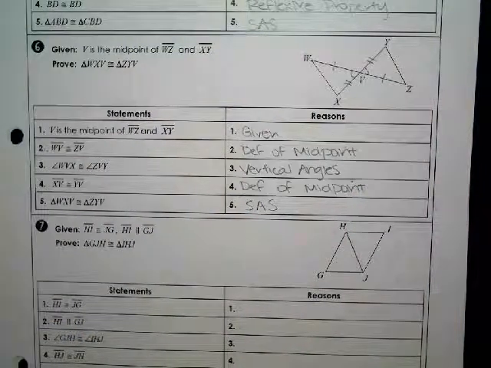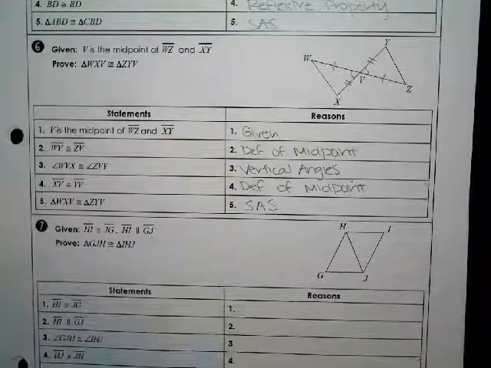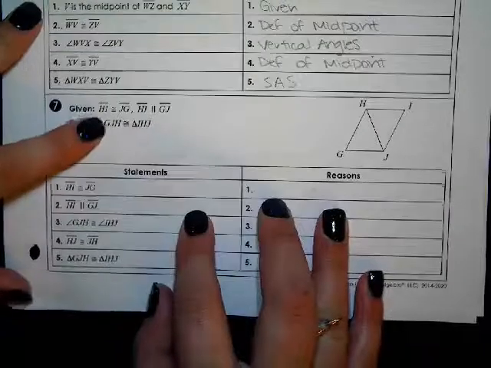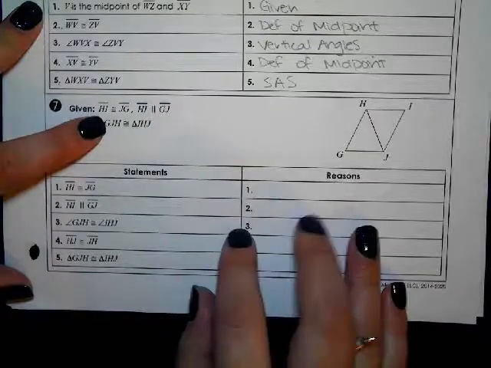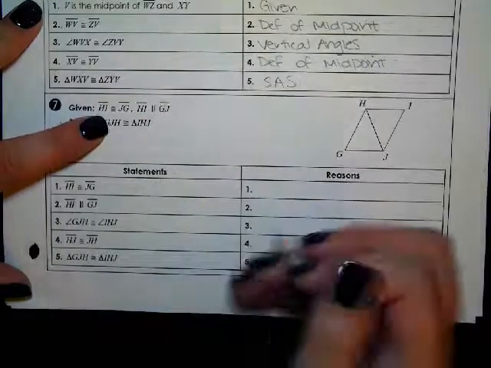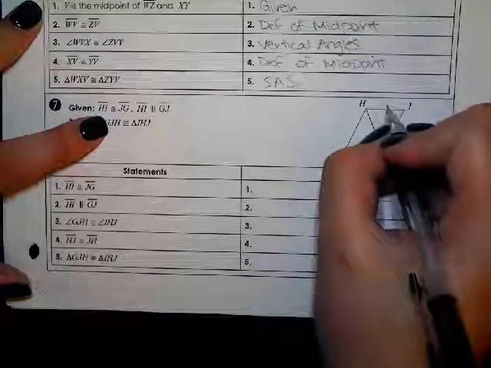Yes, Miss Rice? Marvelous. Okay. HI is congruent to JG. I was going to say that wrong somehow. JG. So HI is congruent to JG. Let's label that. Okay. HI is parallel to GJ.